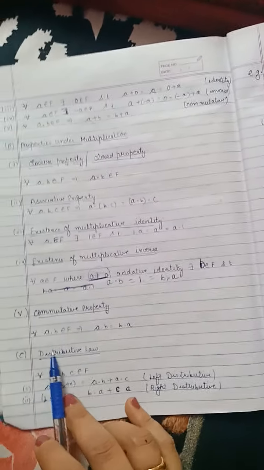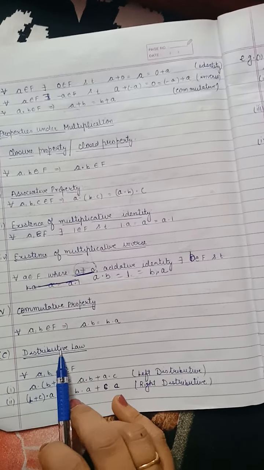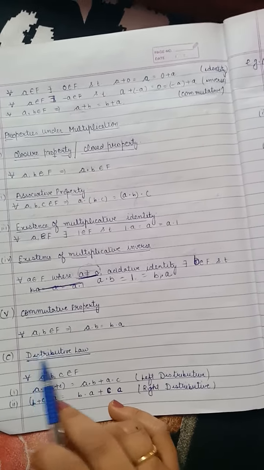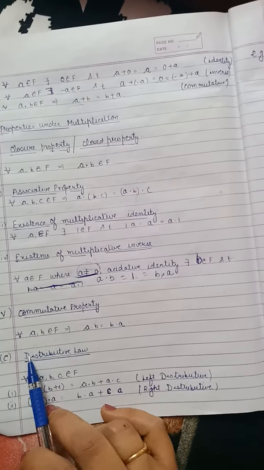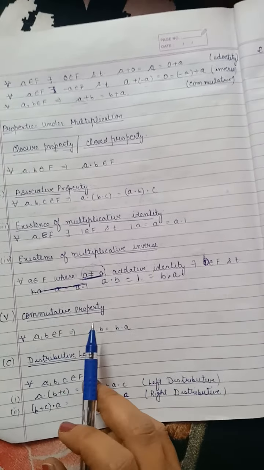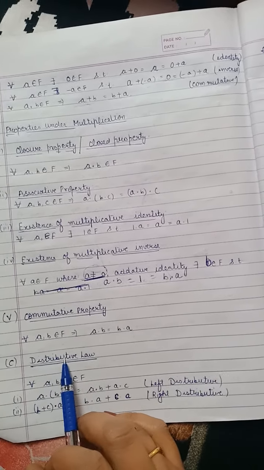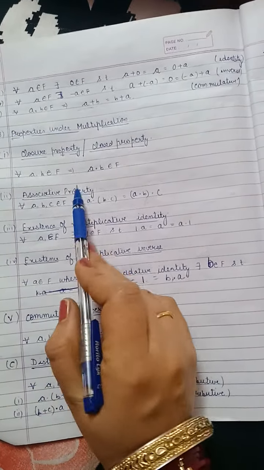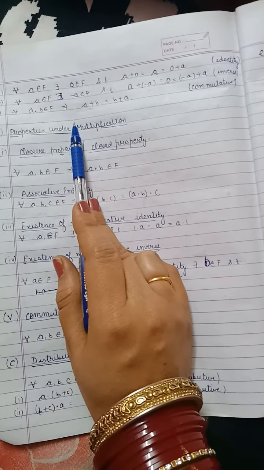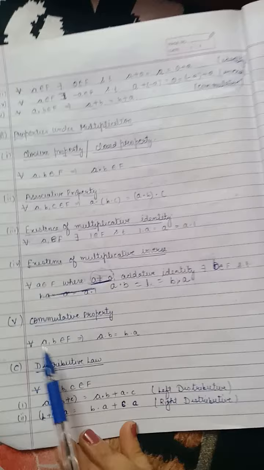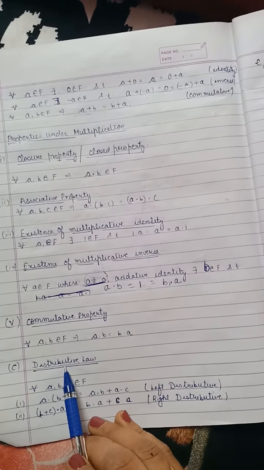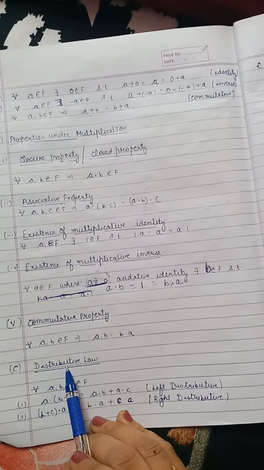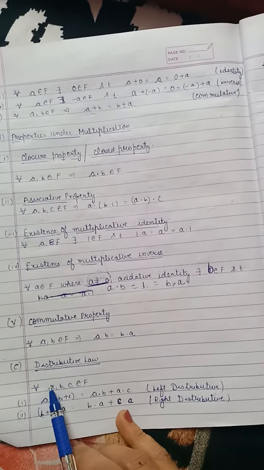Next is the distributive law. As we all know, the name itself clarifies that something is distributed over something. Now what is that something which is distributed? Obviously these two operations, addition and multiplication. In this case, we will check whether the multiplication is distributed over the addition or not.